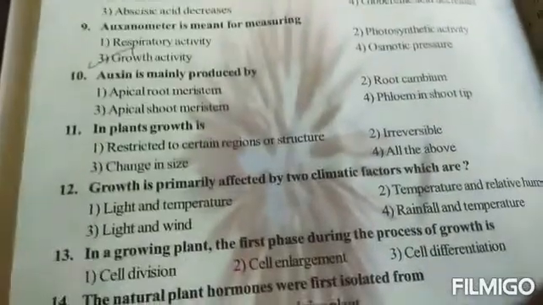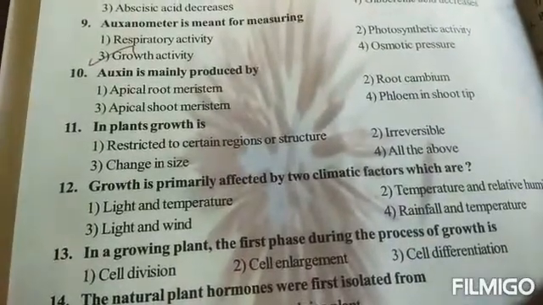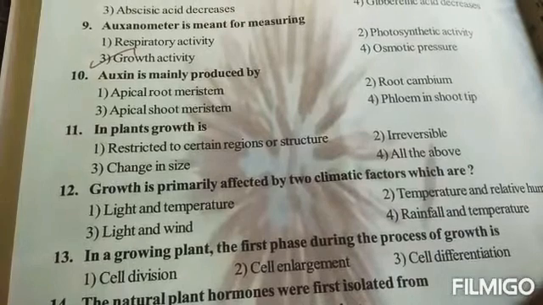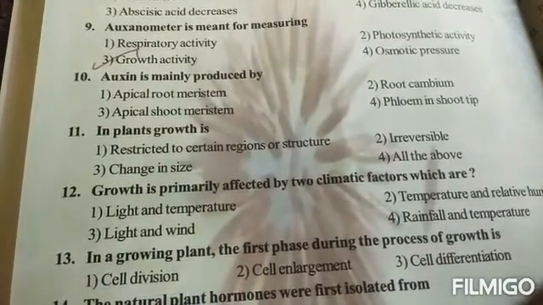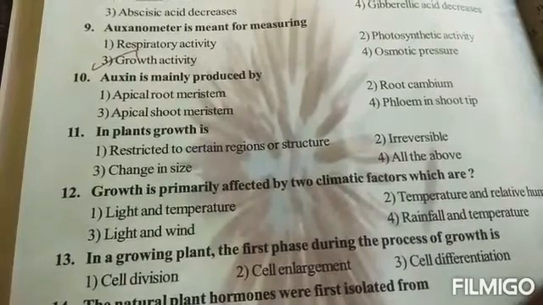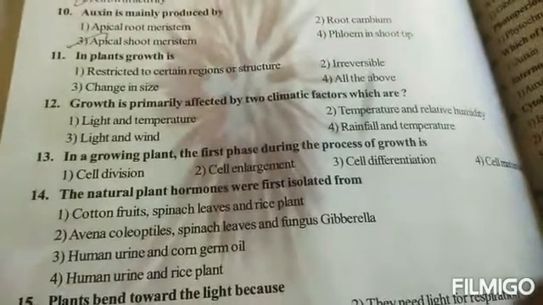Auxin is mainly produced by apical root meristem, root cambium, apical shoot meristem, phloem in shoot tip. So it's mainly produced by apical shoot meristem. Next, in plants, growth is restricted to certain regions or structure, irreversible, change in size, all the above. So it's all of the above.